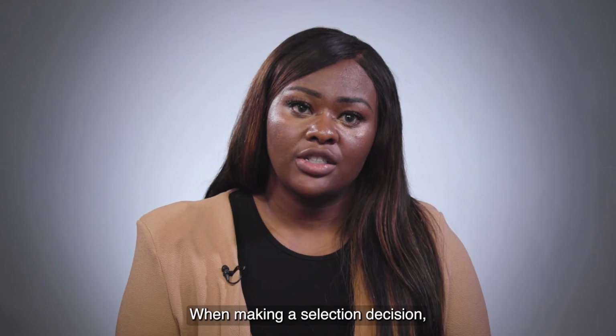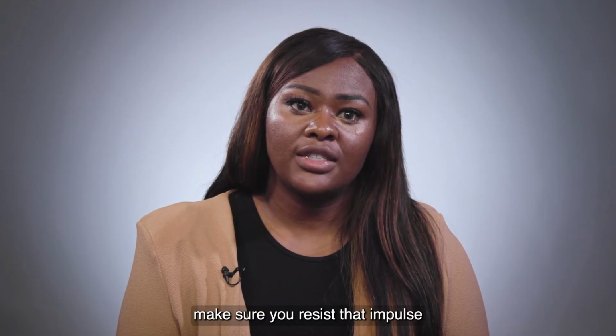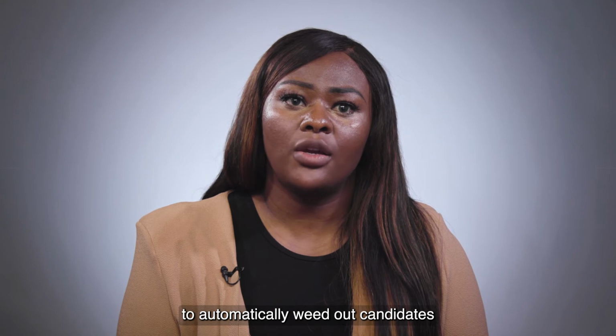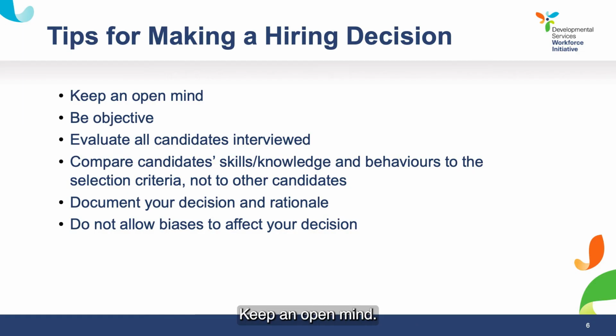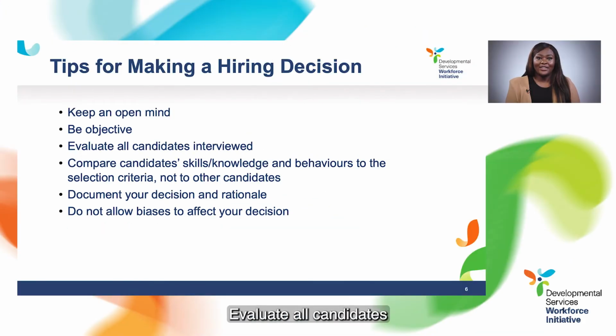When making a selection decision, make sure you resist the impulse to automatically weed out candidates immediately after the interview. Keep an open mind. Do not make any decisions until all candidates have been interviewed and evaluated. Also remember to be objective. Ensure your selection decision is only based on job-related factors. Evaluate all candidates interviewed.